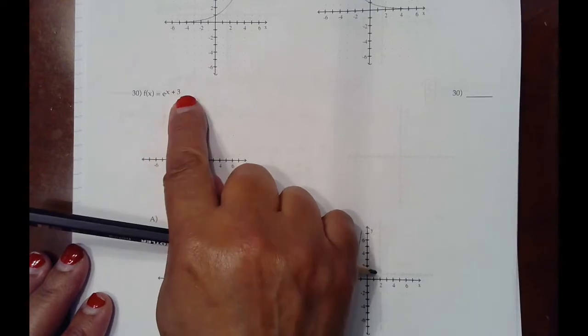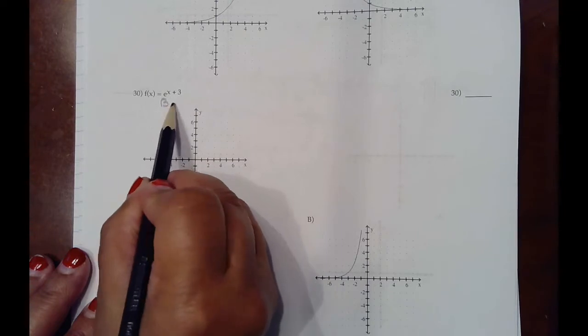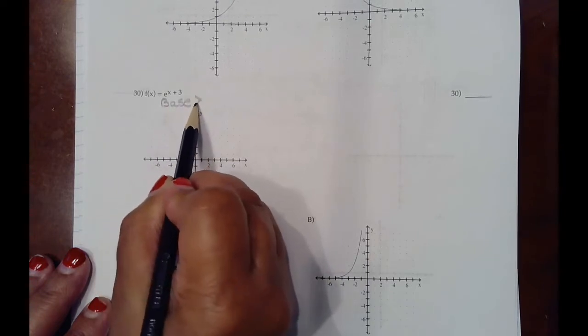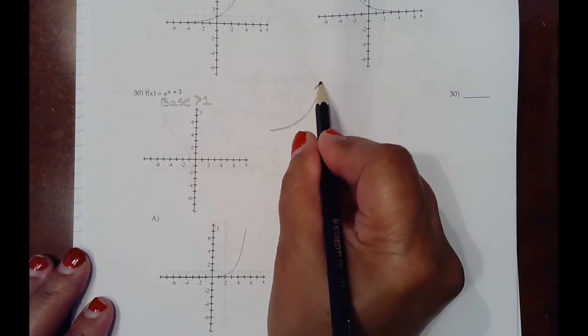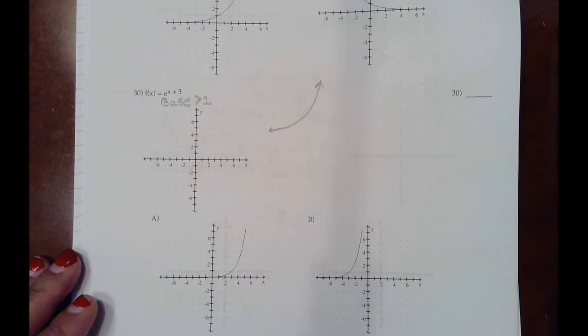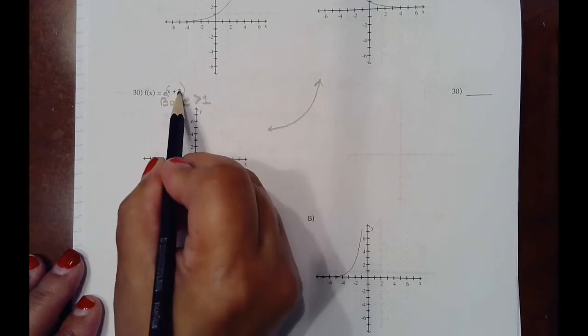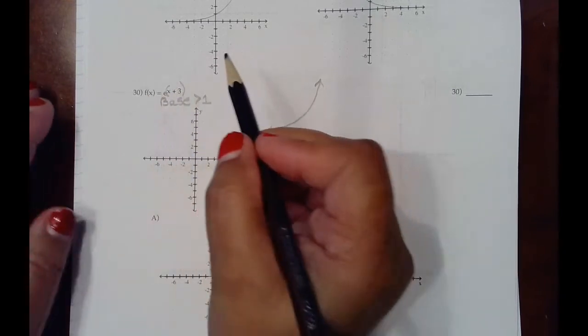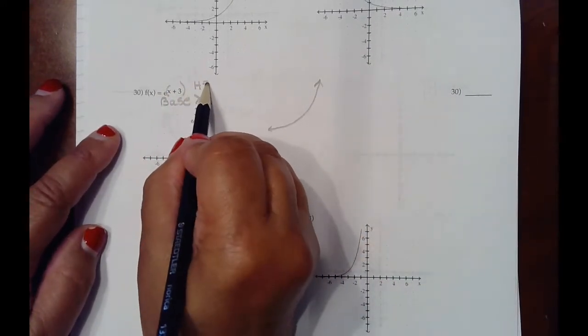So this one, e to the x plus 3, this base is bigger than 1. Anytime your base is greater than 1, it's an increasing graph. It goes through 0, 1, and it's going to climb upward and to the right. However, even though they don't have this in parentheses, this 3 is mingled with the x, up in the exponent. So this one happens to have a horizontal shift.